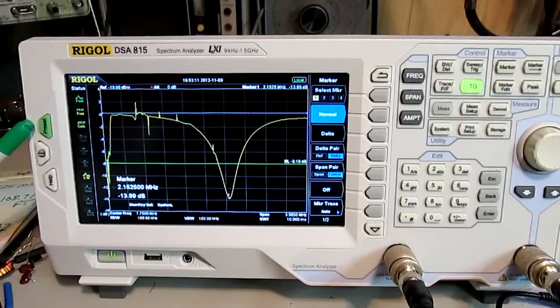So, if you're always measuring similar things and you want the span to be different and the preamp to be on versus off or what have you, you can set it up the way you want, save that setup, assign this preset key to that user-defined setup, and use that instead. That's fine. And this is our print key.